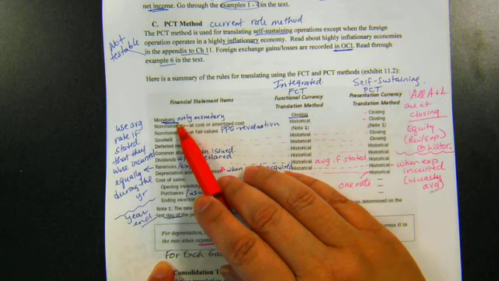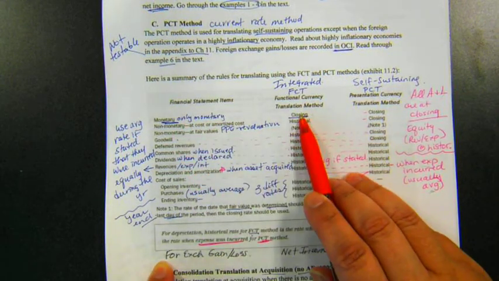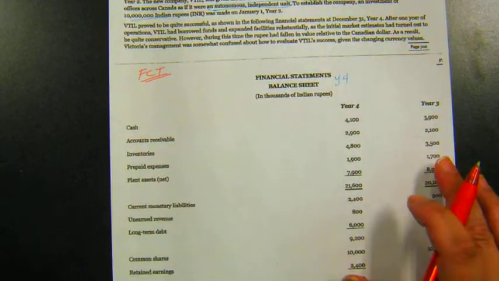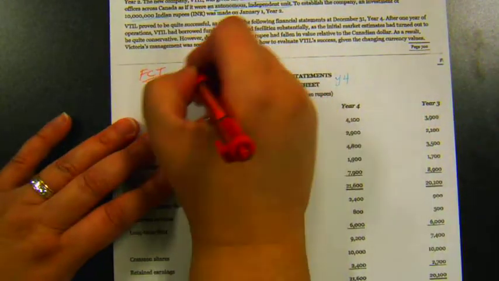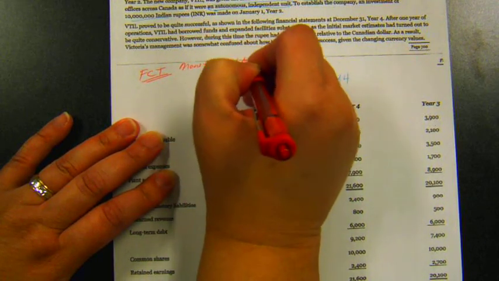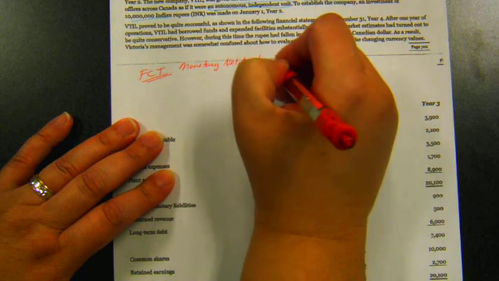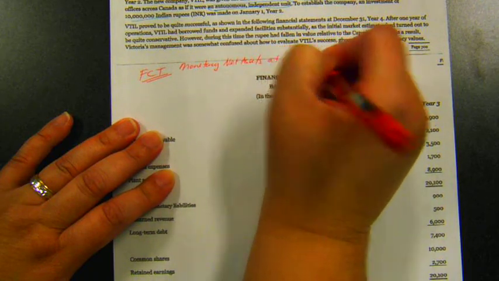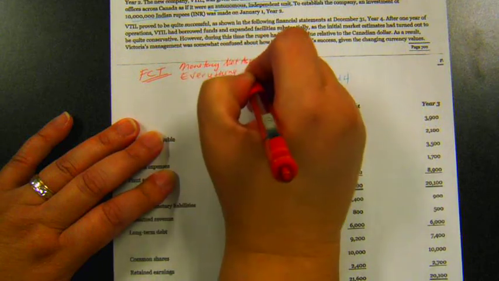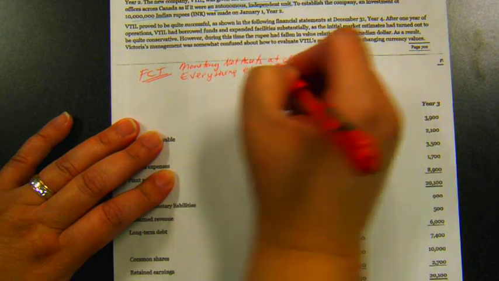Only monetary net assets are at closing. So that's a nice way to remember it. Monetary net assets at closing. Everything else at some kind of historical rate.